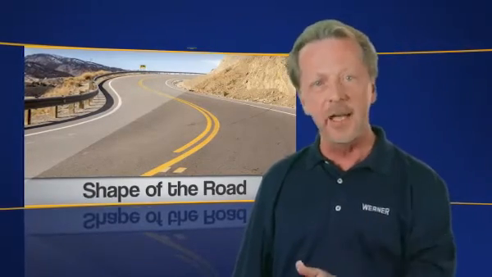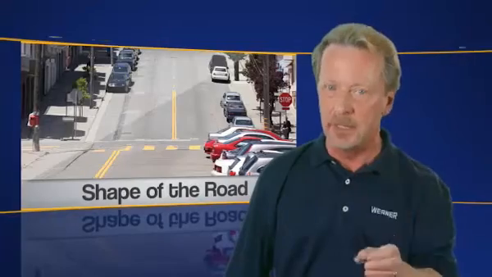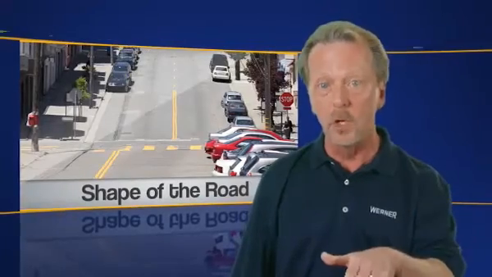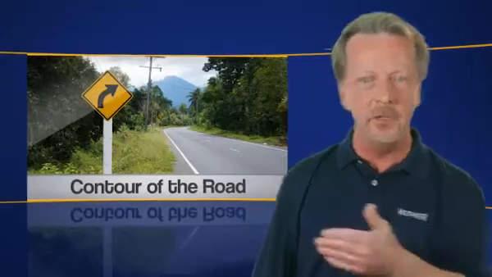A curve that isn't properly banked is a hazard because your wheels are more likely to slide. Roads that slope the wrong way are also a hazard because they can cause severe front-end dip, front wheel lockup, or loss of control. Watch for any changes to the contour of the road.